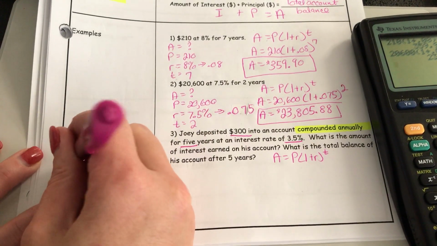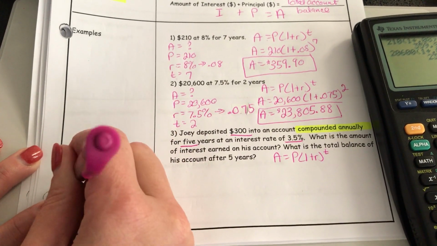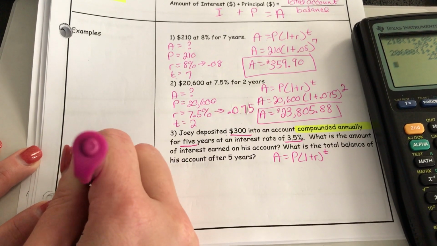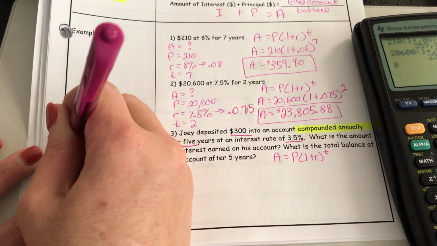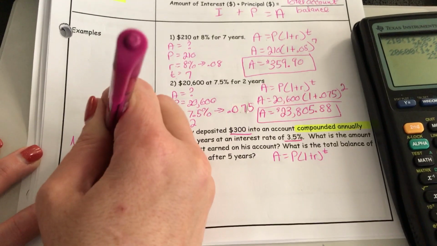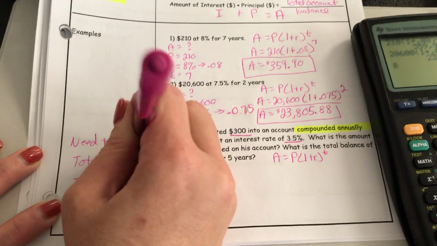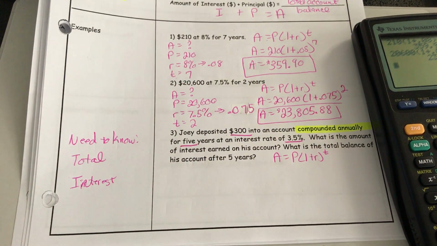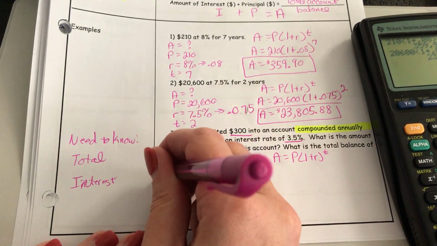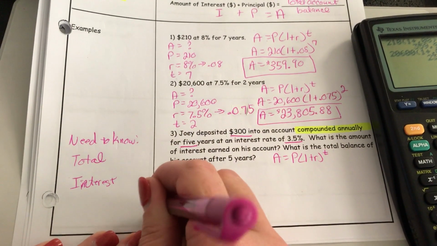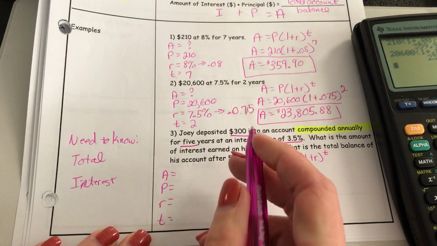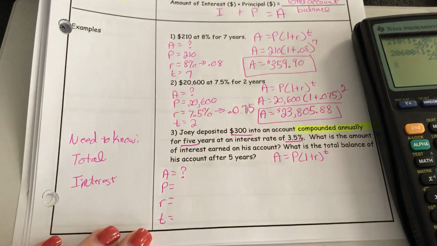So we need to know the total and we need to know the interest. That's what it wants. So we have A equals P, R, and T. We don't know what the A is yet.